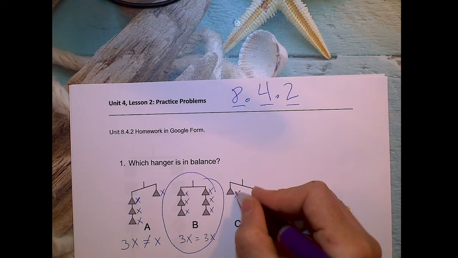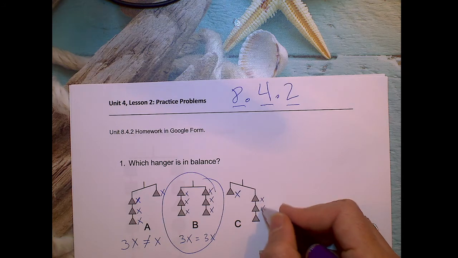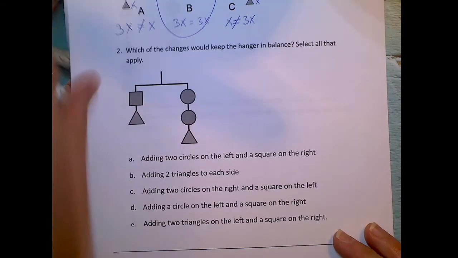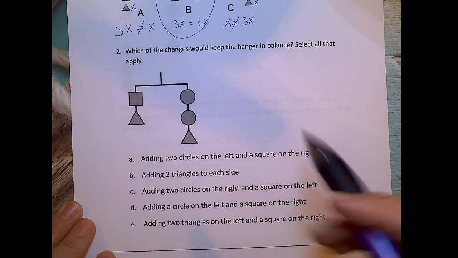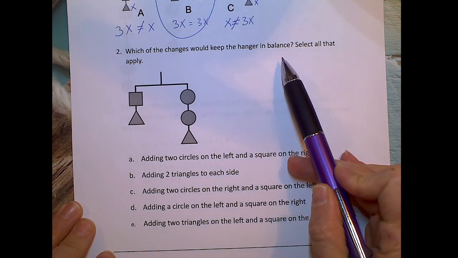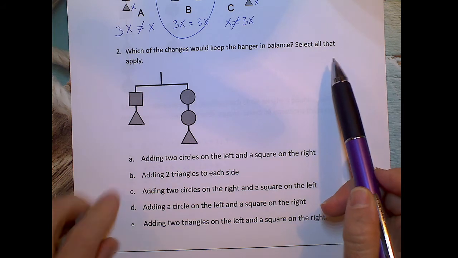For C, we have 1x on the left side and 3x on the right side. It is not equal. That is not balanced. All right, good job, guys. Let's keep going. Look at problem number 2. Problem number 2 says, which of the changes would keep the hanger in balance? Select all that apply.